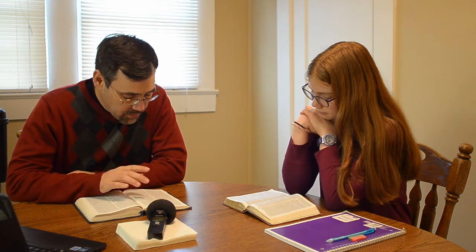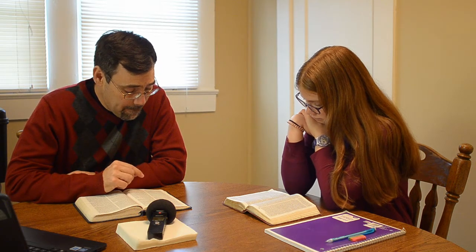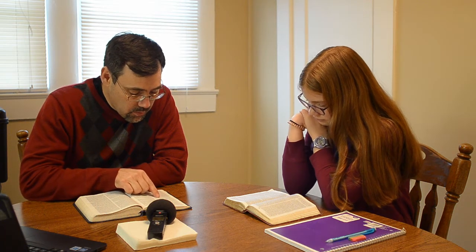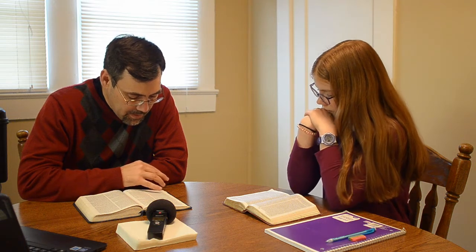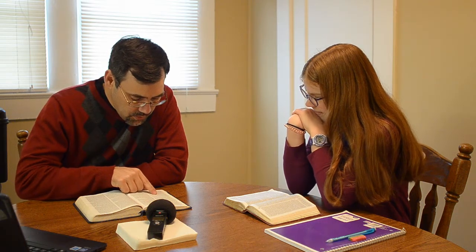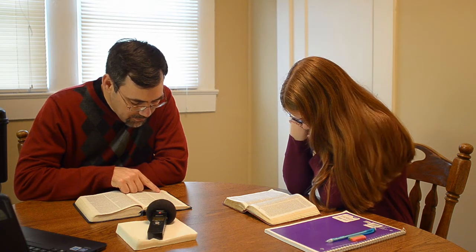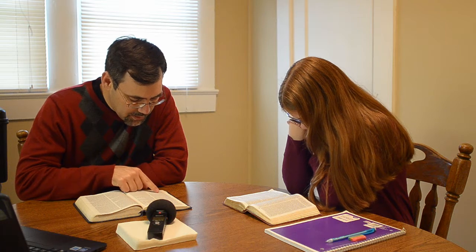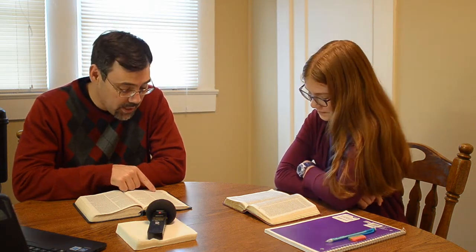Other phrases that are repeated. There's not so much repeated phrases, but there's repeated concepts here. It says the Lord will deliver you out of the hand of the Philistines in verse 3. Then you have the Philistines gathering against them, and in verse 8, the people of Israel said to Samuel, "Do not cease to cry out to the Lord our God for us, that he may save us from the hand of the Philistines." Okay, save, deliver from the hand of the Philistines.